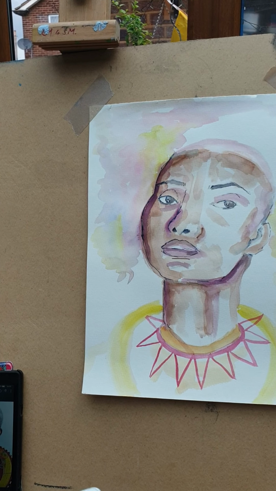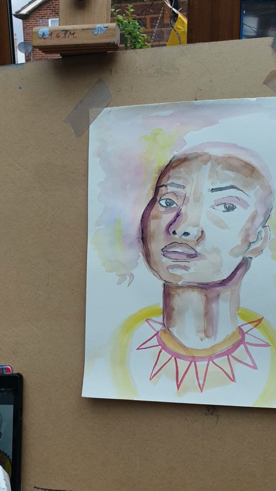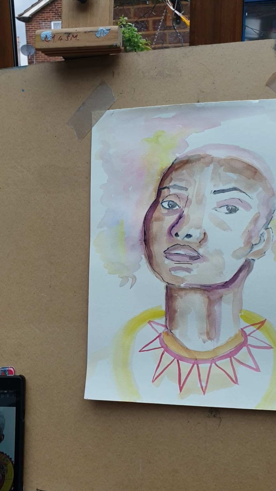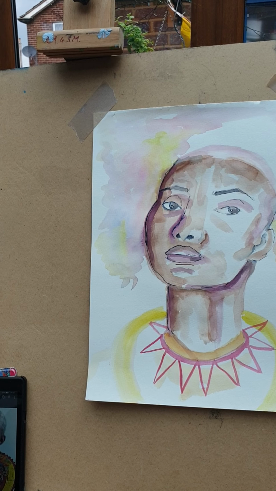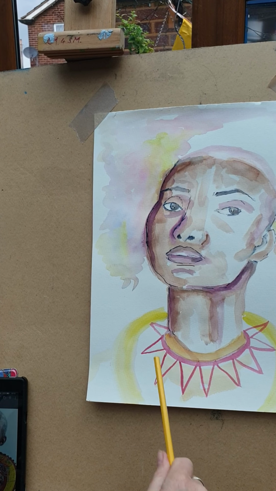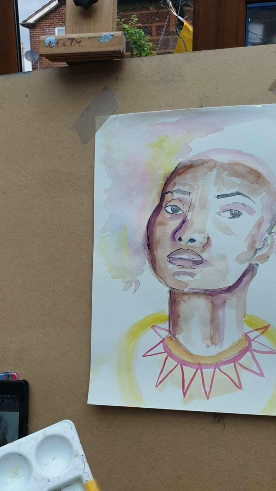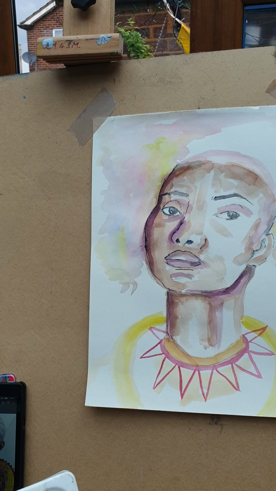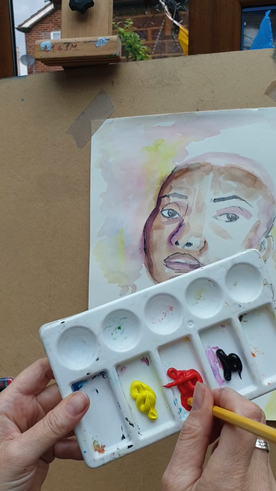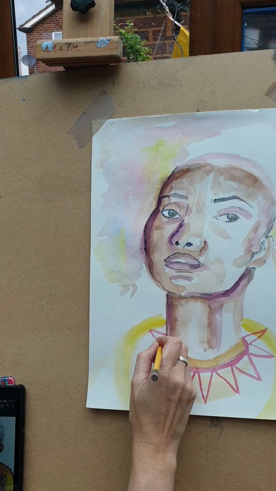I'm going to try it out, and that's why I did this earlier, because I wanted it to dry a little bit before I started sharing the image I want to do. So I'm going to try with some red first, because I've painted the red there. I'm going to use the bottom of the pencil and just tap it on in there, get a bit of paint on there.